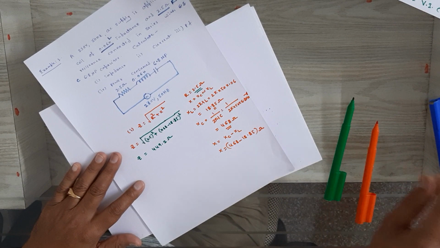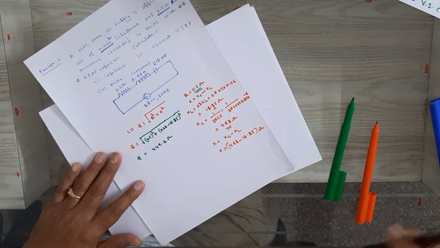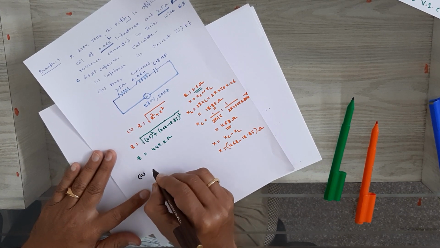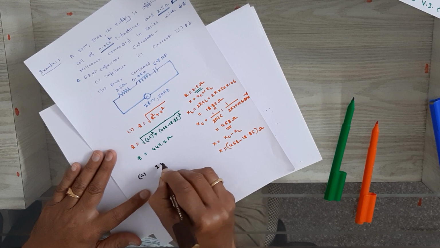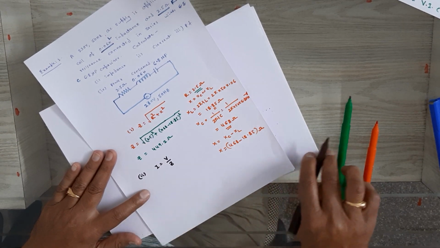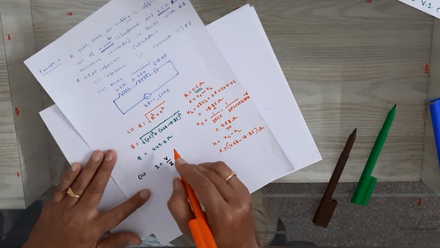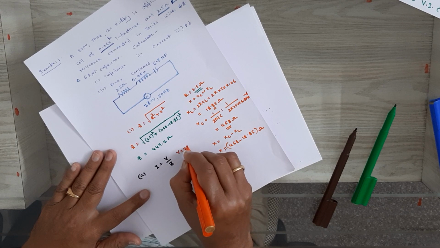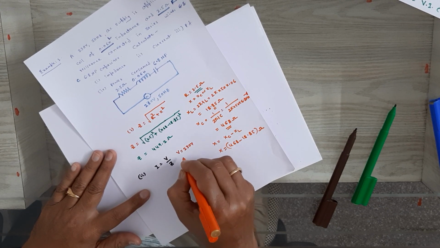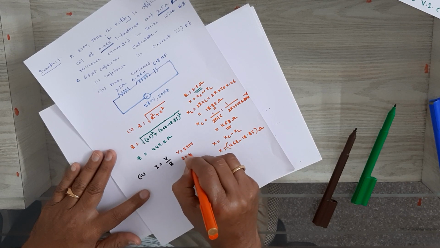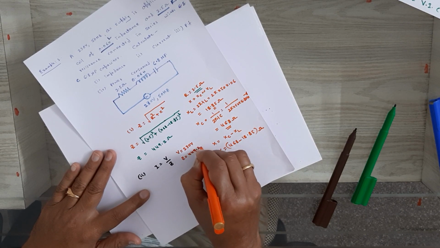The next thing he asked is the current. What is the equation for the current? The equation for the current is I is equal to V by Z, where V is the given value, that is 230 volts, and we have already calculated in the first step Z is equal to 449.2 ohm.